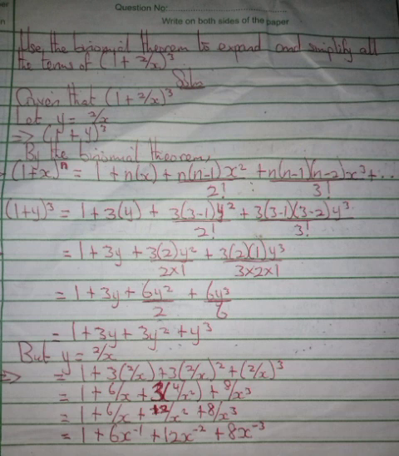We continue. The next stage, we have 1 plus 6 divided by x plus 12 divided by x squared plus 8 divided by x exponent 3.